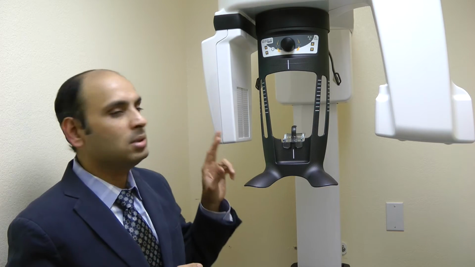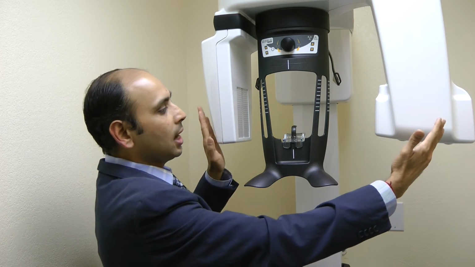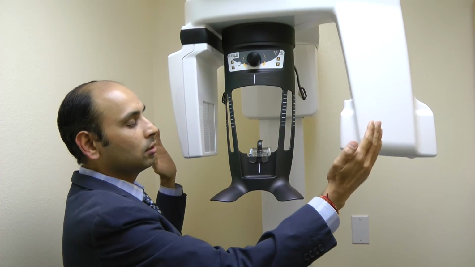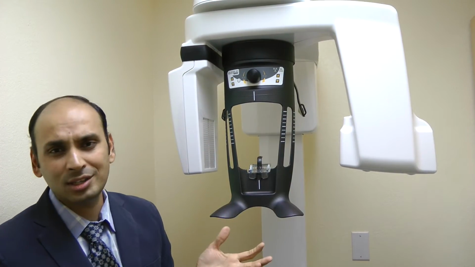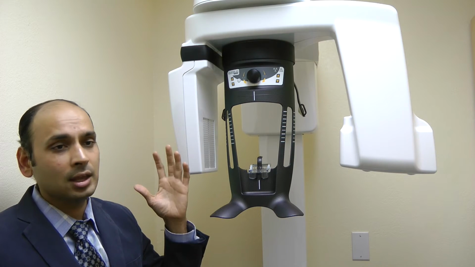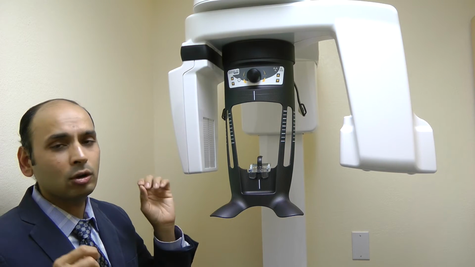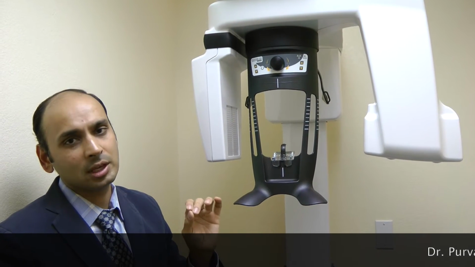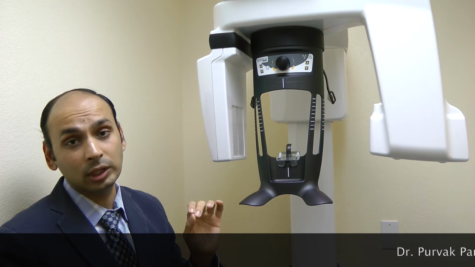With this cone beam technique, we have these scanners that go around your face 360 degrees. It goes around for about 36 seconds, just your face, head and neck area. And out of this 36 seconds, the radiation time is actually 5.6 seconds only.